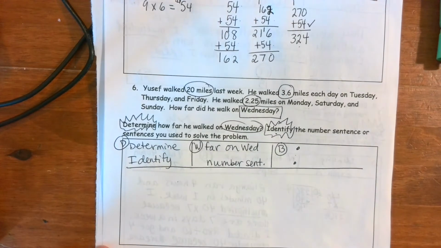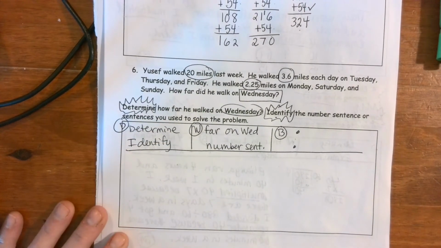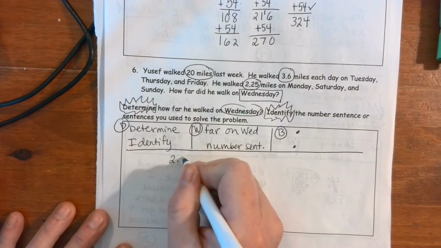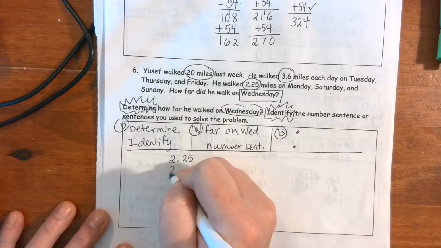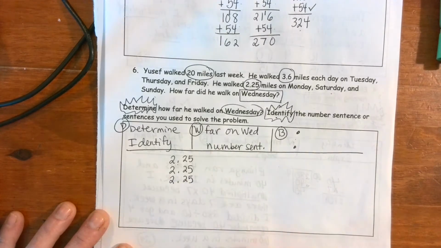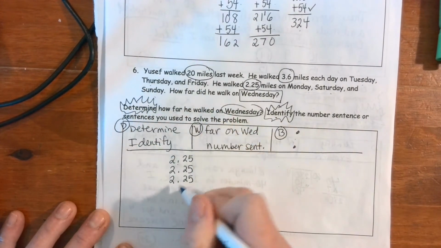Under a bullet. All right, again, if for some reason you're working these with me, it's now your time to stop the tape, solve the problem, and then check your answer with mine. If you've already solved it, you can just check it with me. All right, so we have Monday, Saturday, and Sunday. We also have Tuesday, Thursday, and Friday.